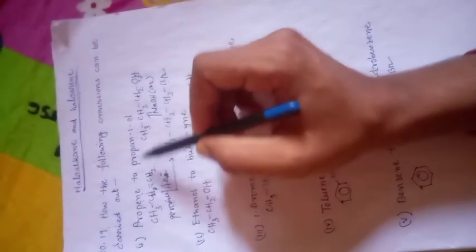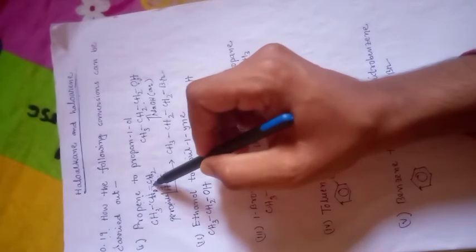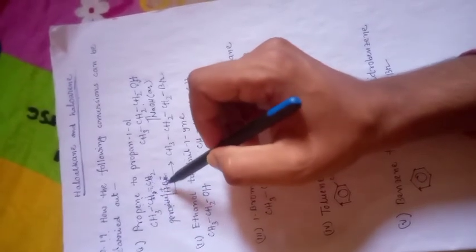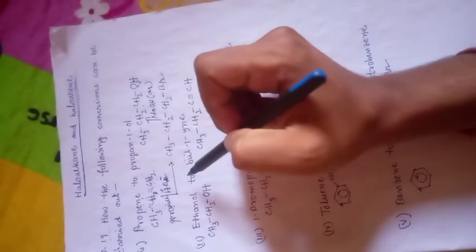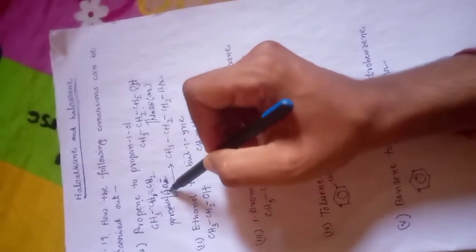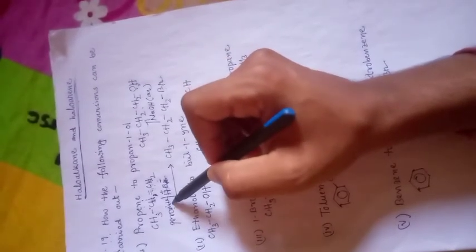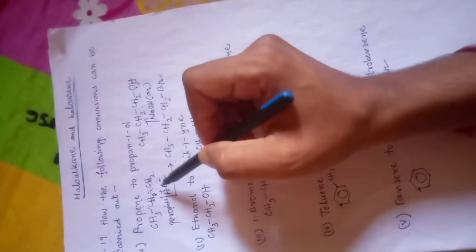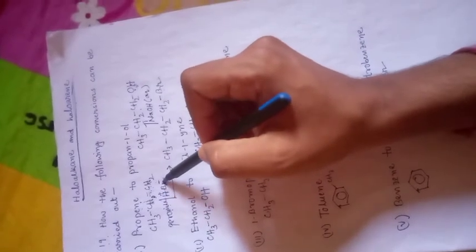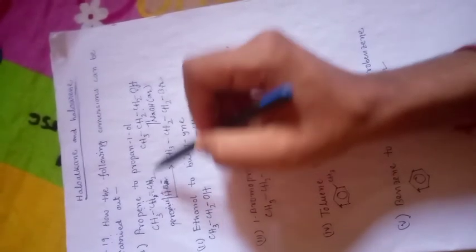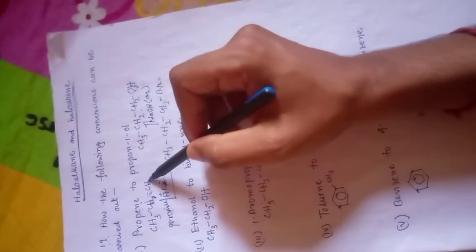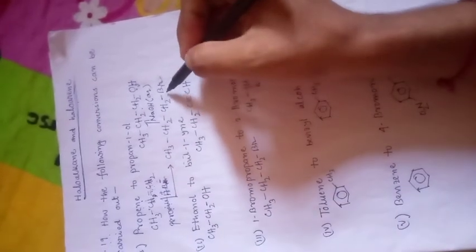So what we have done first, in this propene, first we are trying to introduce a halide group. By addition of HBr in presence of peroxide, addition takes place according to the Markovnikov's rule, and the negative part, that is Br minus, goes to the first carbon atom. That means we are getting this product.